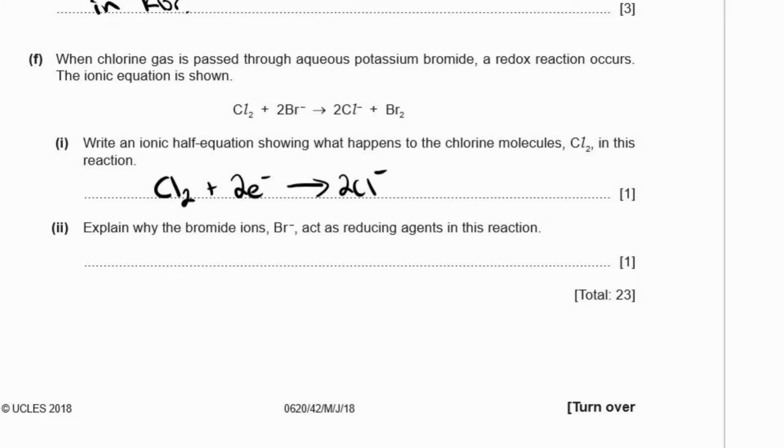And 2, explain why the bromide ion, Br minus, acts as a reducing agent in this reaction. So remember, this is the way that I remember which one is reduction, which one's oxidation. My teacher told me this when I was in high school. LEO the lion says GER. So loss of electrons is oxidation, gain of electrons is reduction. So chlorine has gained electrons. Chlorine is being reduced. That means bromide ions have lost the electrons, so they are being oxidized.